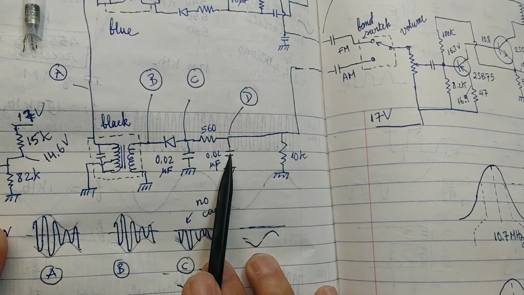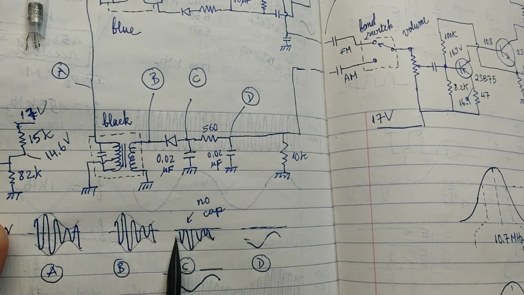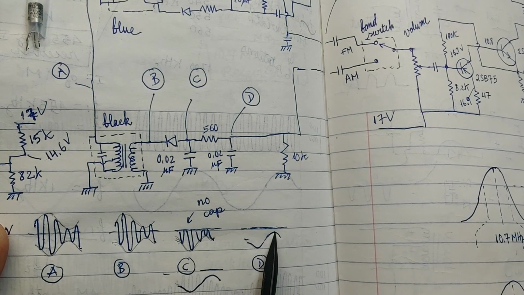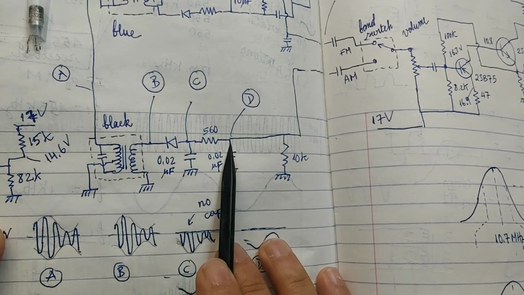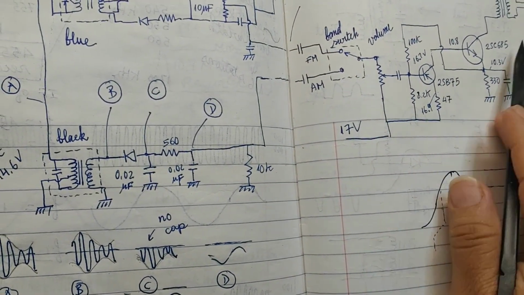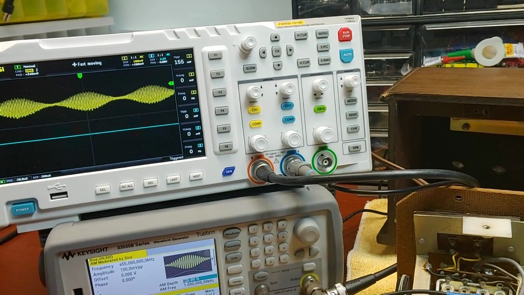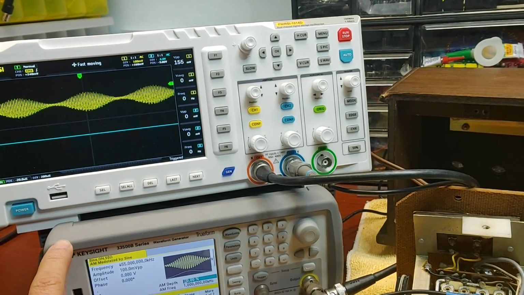The RC low pass filter removes the high frequency of this signal, yielding the audio output at point D. And this point D goes here, to the amplifier circuit, and to the speaker. To see the AM operation, I have a signal generator to generate AM IF signal.